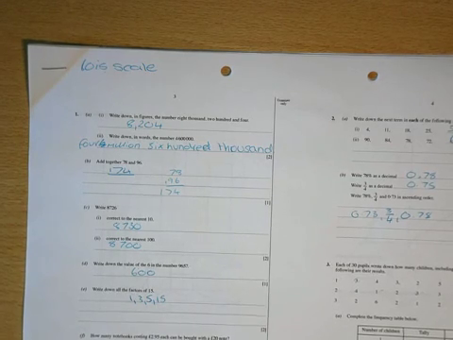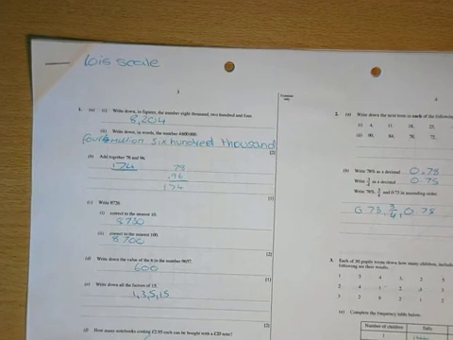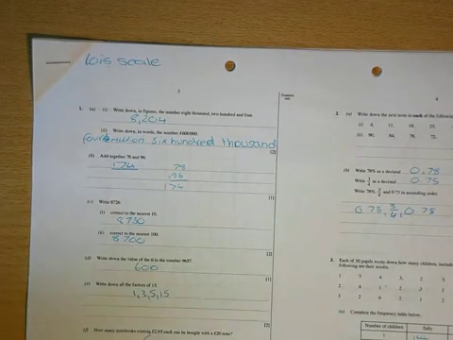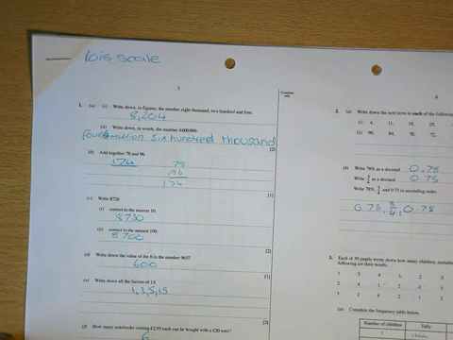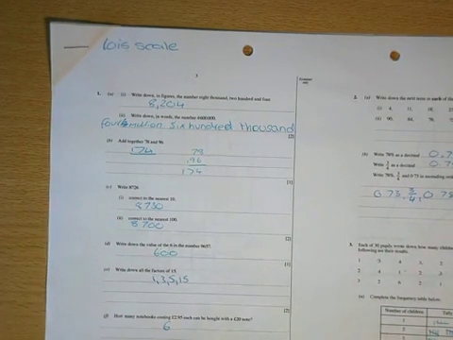Okay, Lois, in the papers I've marked so far, you've scored 16 in one, 51 in the other, and 49 in the other. You need to be looking now to be building on those 49s and 51s into at least the 60s. So let's see if you impress me this time.